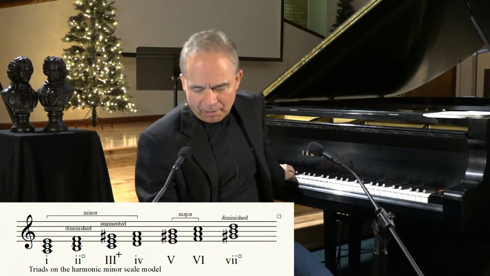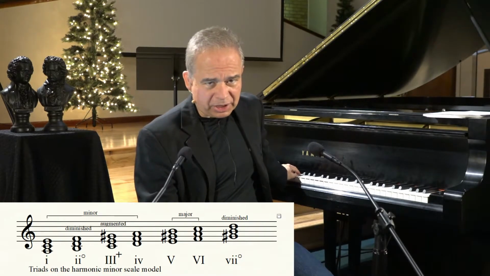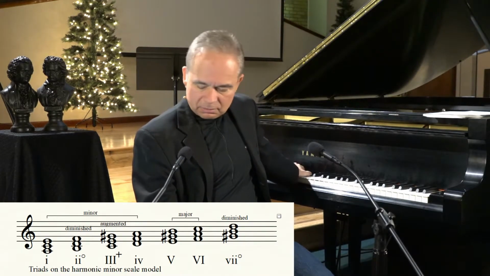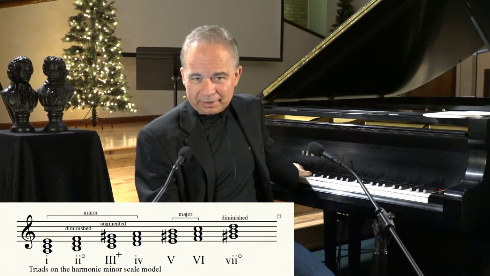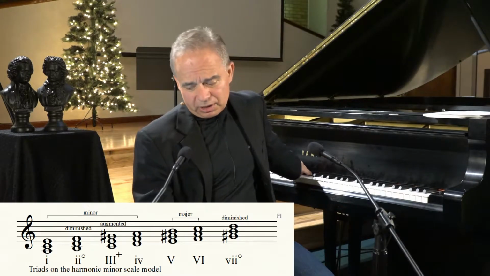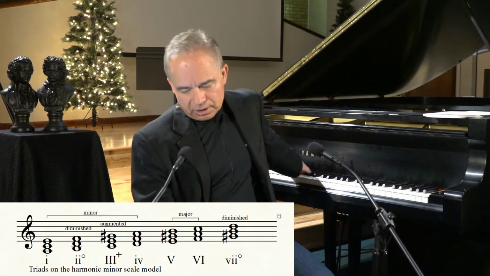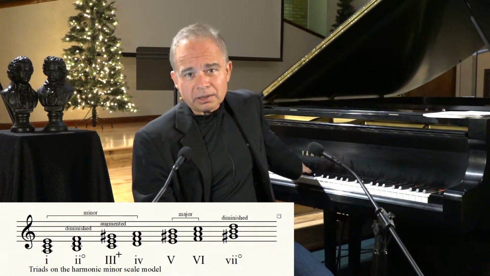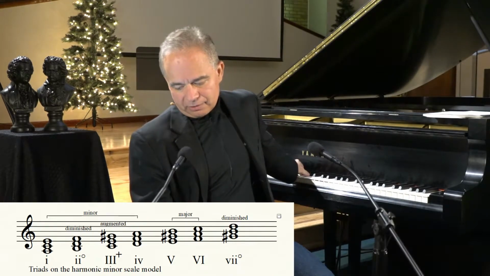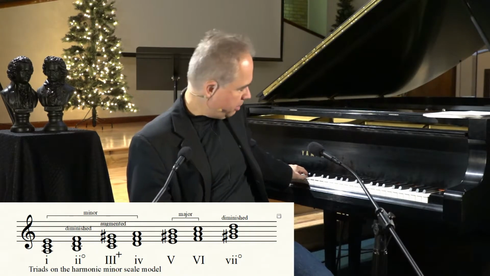Of course, that's always minor, so 1 is minor. This one's diminished again on the second, but look at this. Now for the first time we see the augmented triad because we need to use G sharp. G sharp is the leading tone in A minor. So if we do this on the third scale degree, we end up with an augmented triad. How about the fourth? Oh, okay, that's minor again. How about this one?